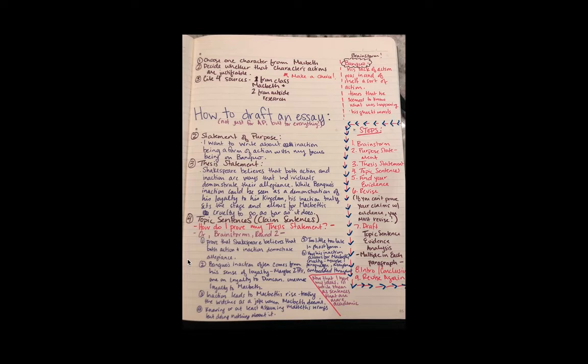It might be 3 paragraphs because I might have to focus on those things. This is not a 5-paragraph essay. This is an essay that proves your thesis statement. I don't really care how many paragraphs it ends up being, as long as it's 2 to 3 pages, of course. The third thing that I'm proving is that inaction leads to Macbeth's rise.